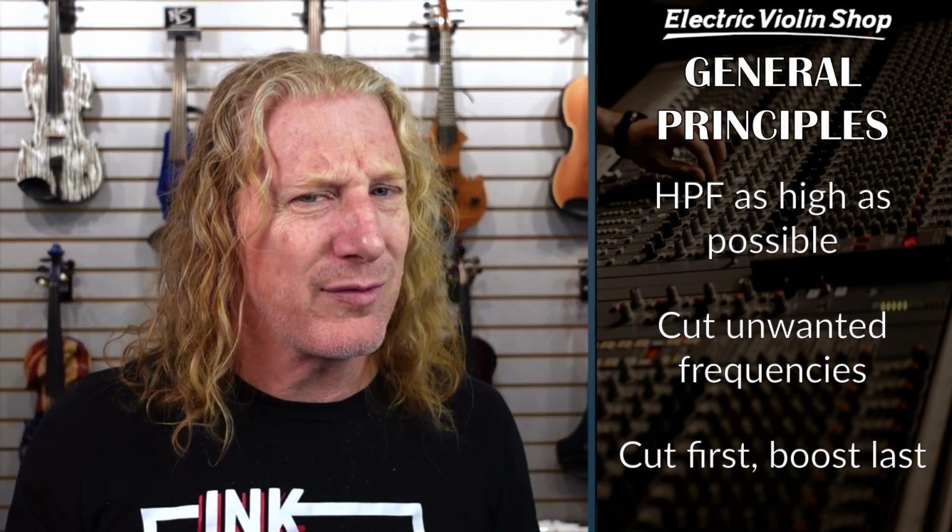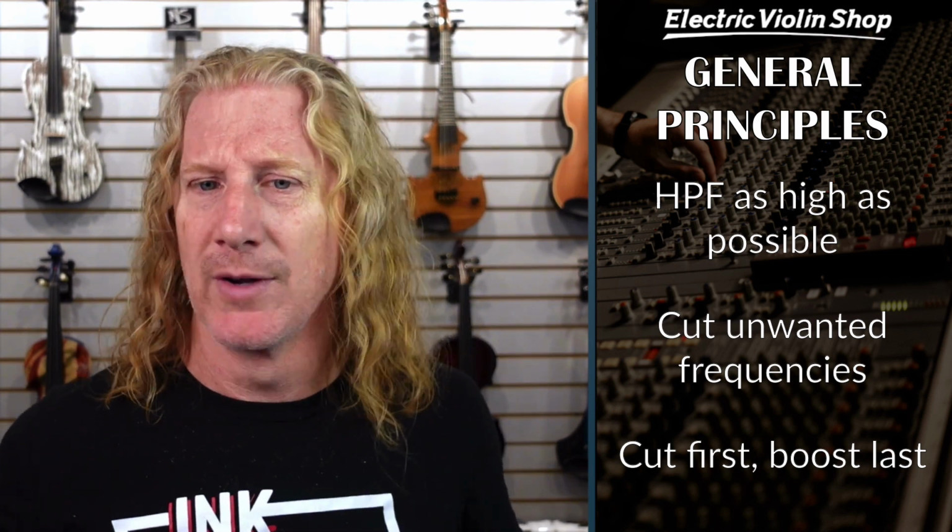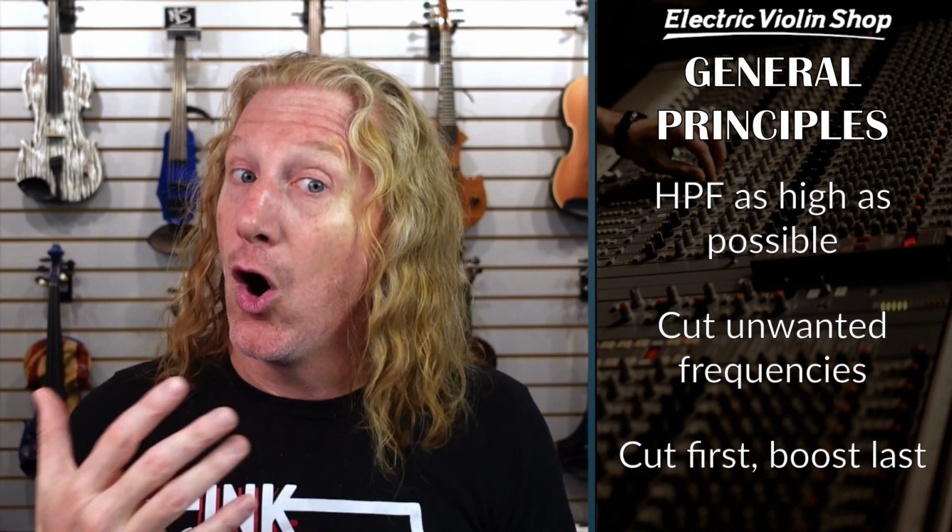The next thing, we always want to cut unwanted frequencies. Subtractive EQ is preferred over additive EQ. It's preferential, is that the word? So we want to cut first and boost last. Always cut if you can.